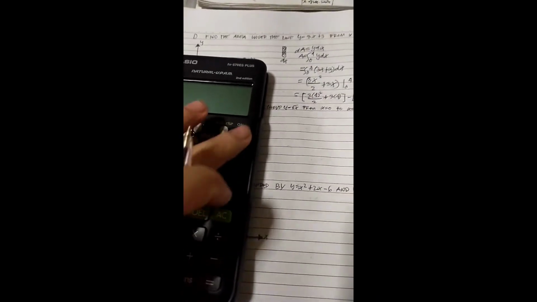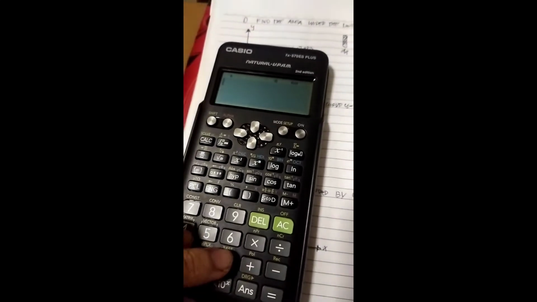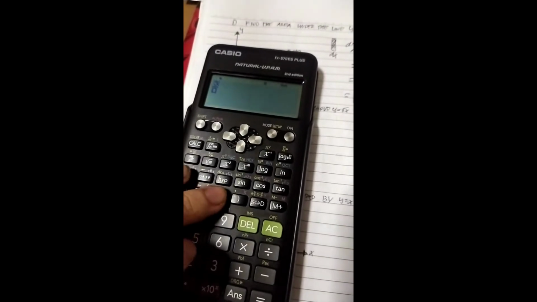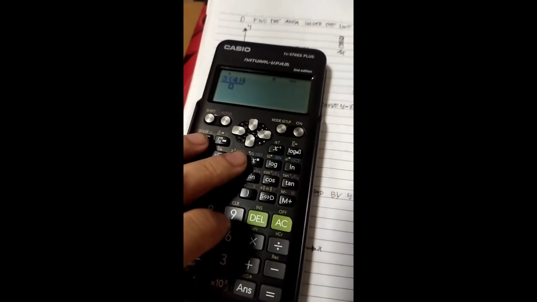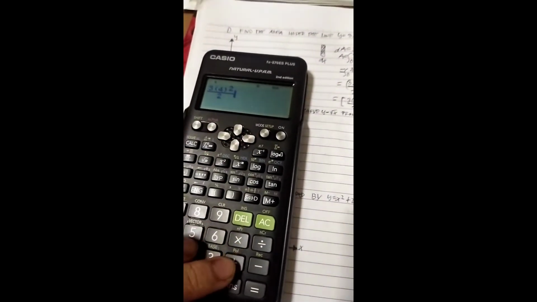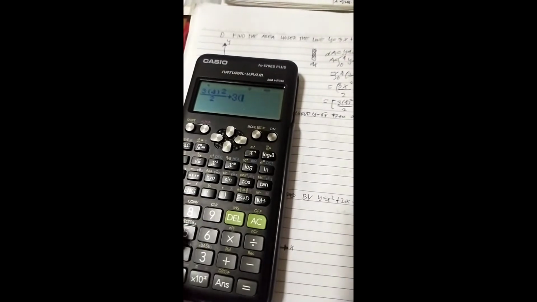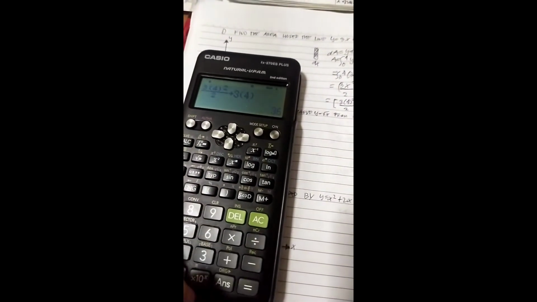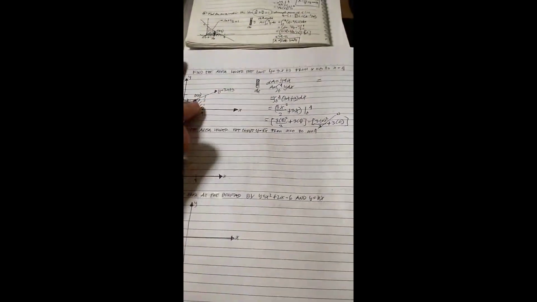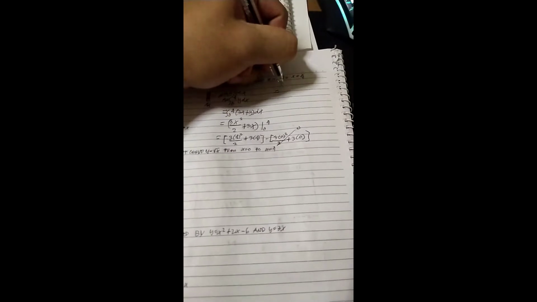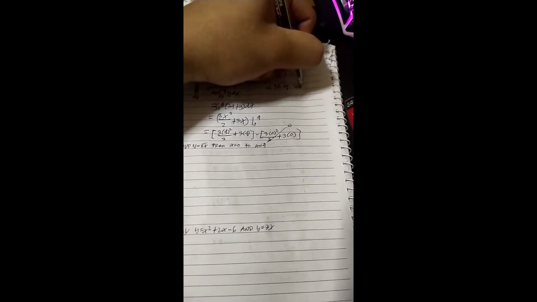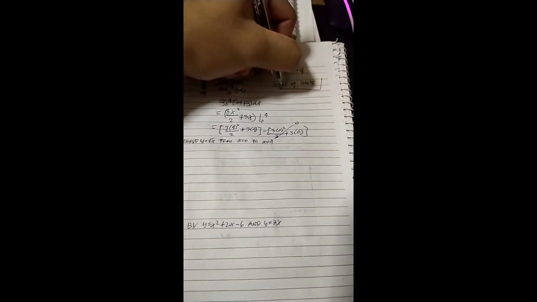So calculate 3 times 4 squared over 2 plus 3 times 4. So this is equal to 36. Our final answer is 36 square units. This is our final answer.